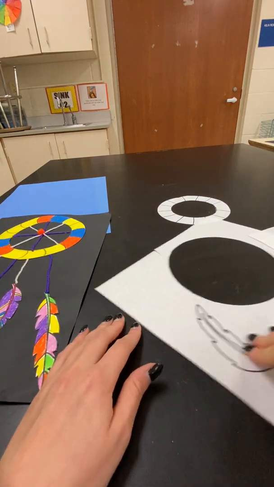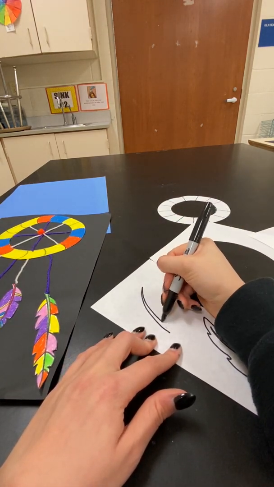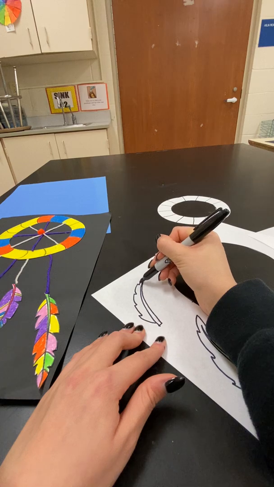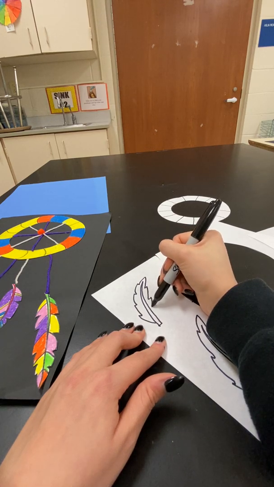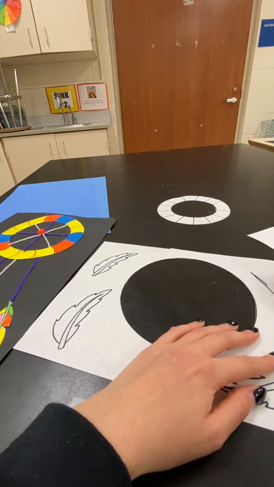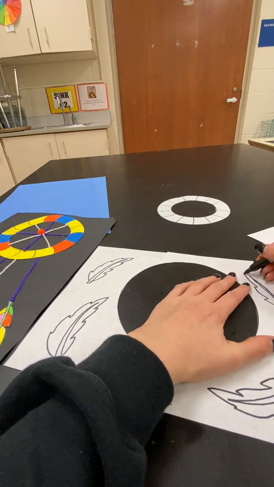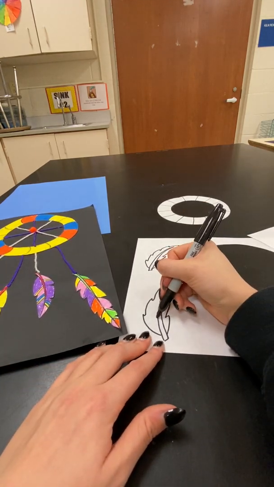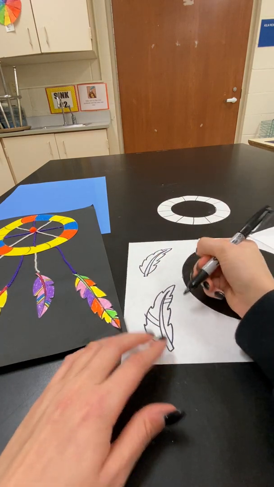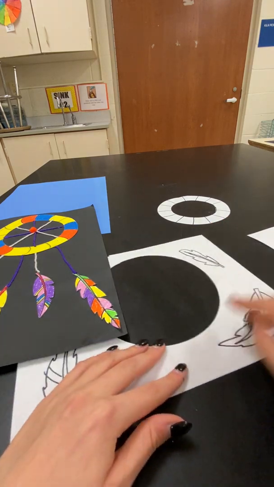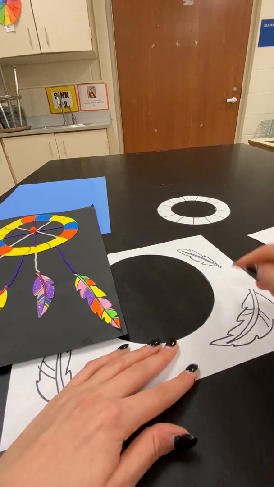Okay, and then 2 more, so the middle of the feather, and then the sides of the feather. And you can make them all different shapes and sizes. Some can be bigger, some can be smaller. And then after we do all of our feathers, we're going to decorate the inside of them. So as you can see here, I did different lines. Some of them I did dots. Just decorate them however you would like.